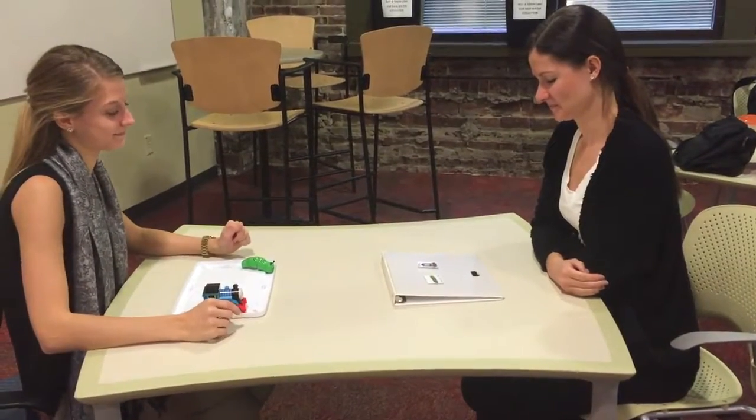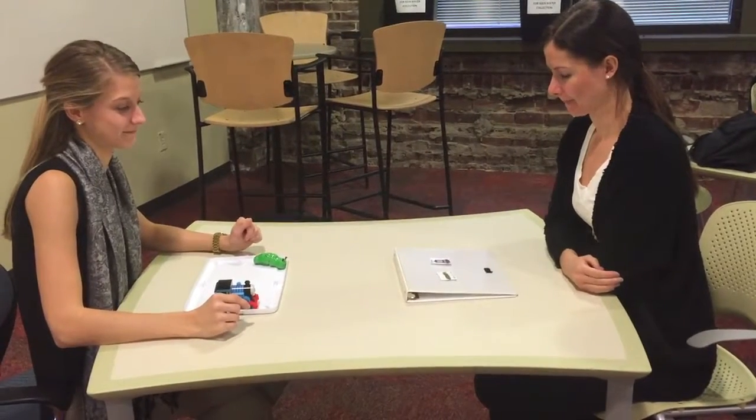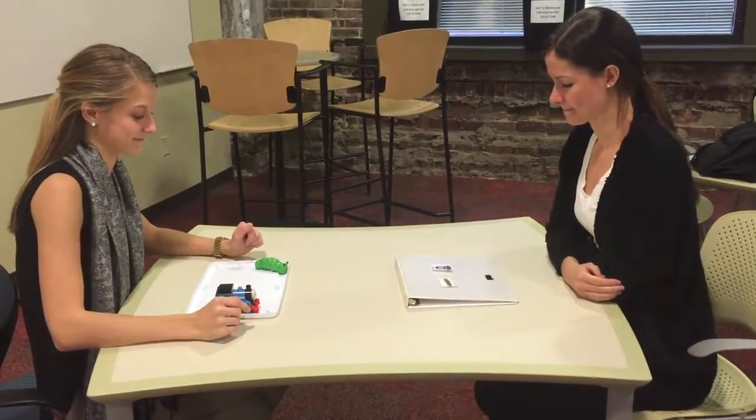Phase 3B, discrimination between 2 preferred items. The preferred items are Caterpillar and Thomas.